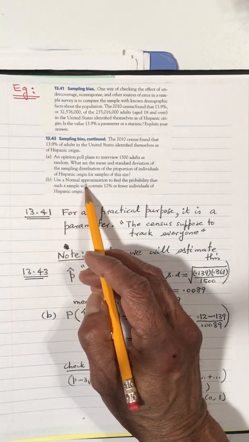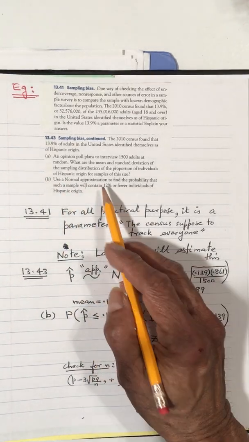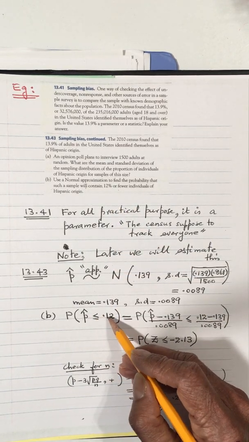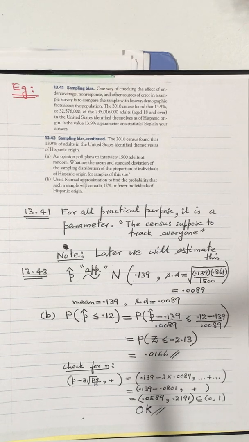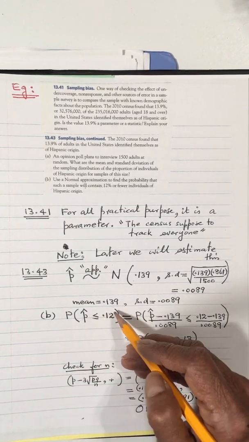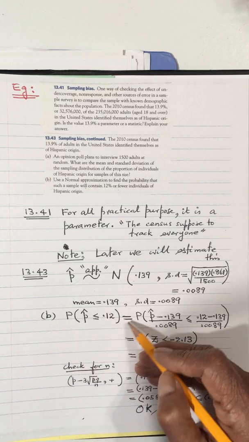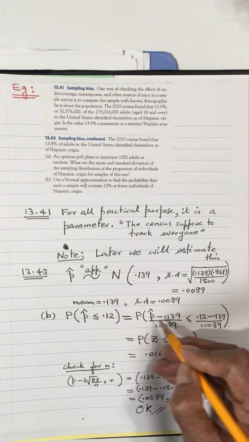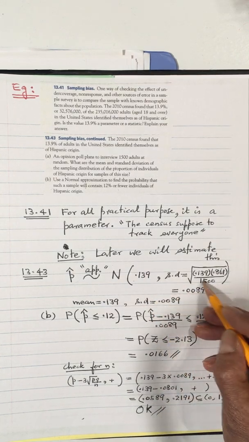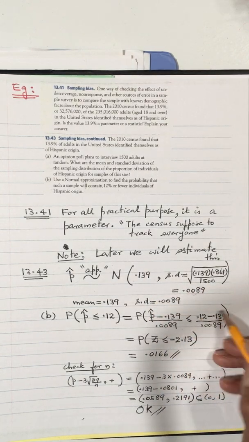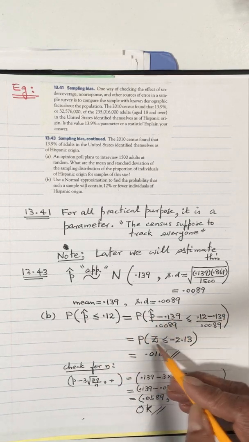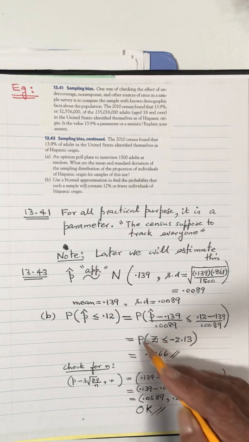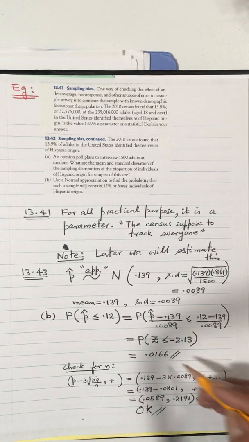So for the answer for part B, you want to figure out the probability that p hat is going to be less than 0.12. Okay, so this probability you need to figure out. So here, convert into z, so this thing minus the mean divided by the standard deviation. Do the same thing here, this will turn into z, so this z less than that. Use the z table to figure out that probability, that is going to be that. Okay, so this is the answer.